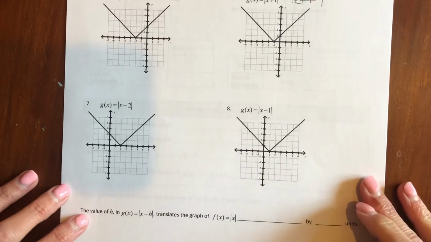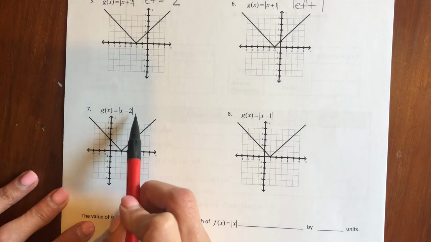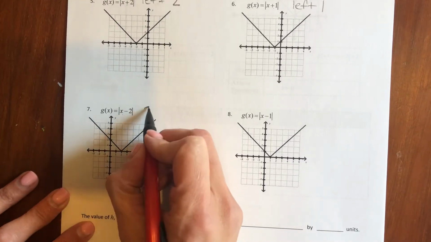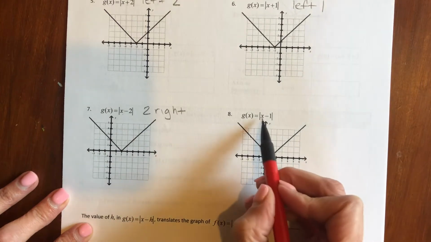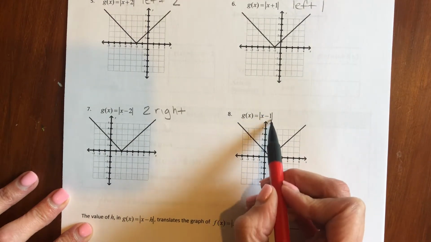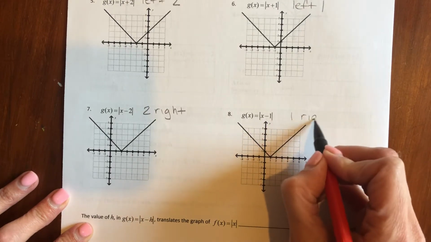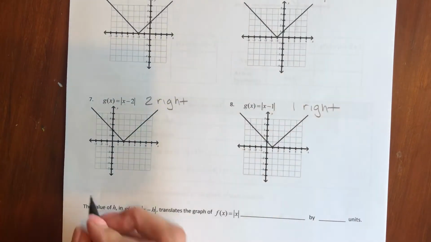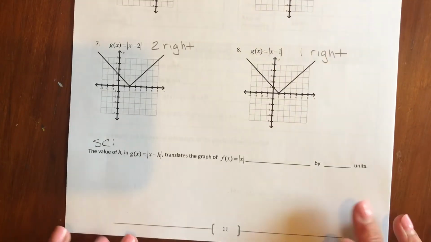Okay, let's look at this one. This is subtracting. When you're subtracting inside absolute value, it's moving it over 2 to the right. How about this one? Subtracting 1 inside the absolute value moves it over 1 to the right. All right, let's put that together. Success criteria. Remember, SC means success criteria.